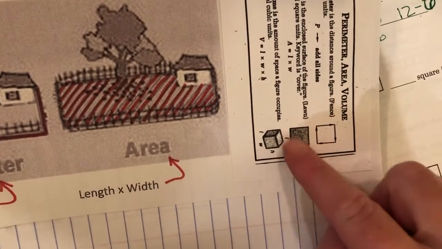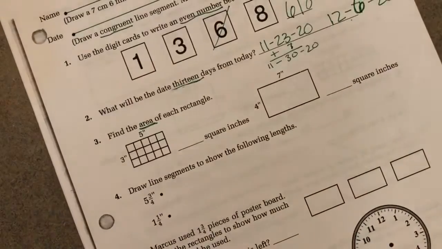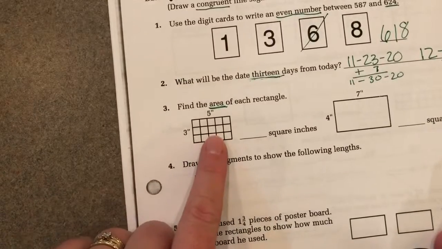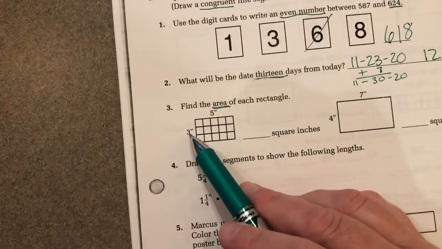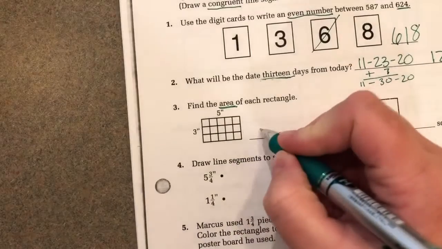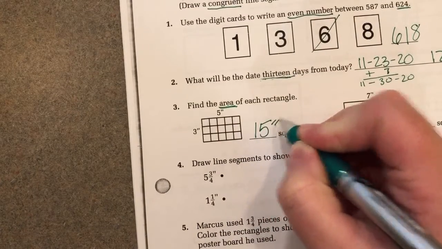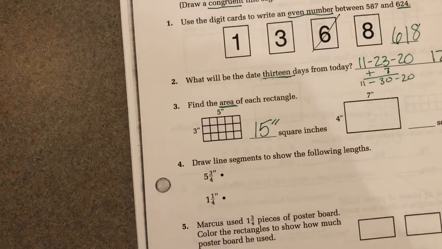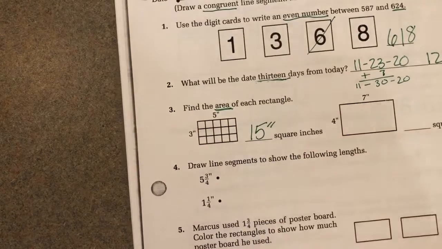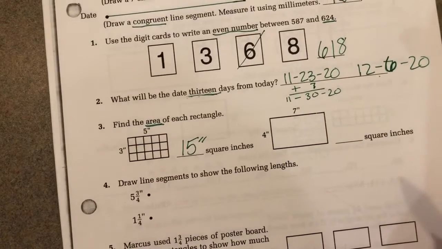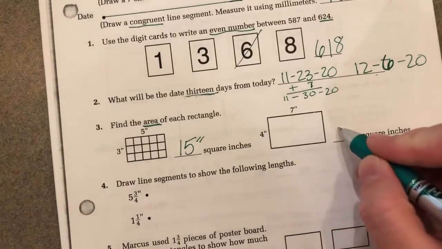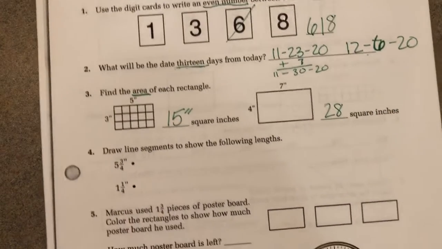Area is the enclosed surface of a figure, so it's the whole yard. Remember, perimeter was the fence around the yard. Area is the whole yard. So you can see here that we break the whole yard up into square inches, right? And we do length times width to figure out how many square inches. 15 square inches. And because this label is here, I don't think I have to write that, but that's okay. 4 times 7. This one is 28 square inches.